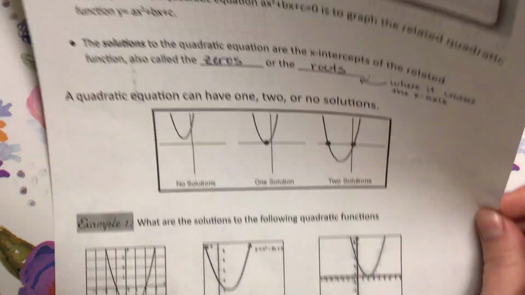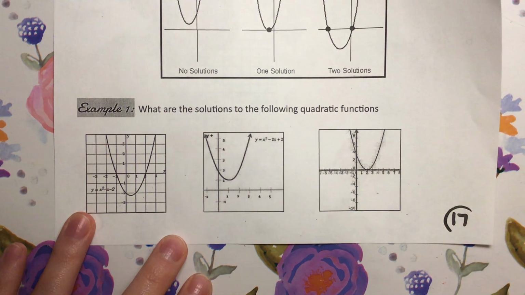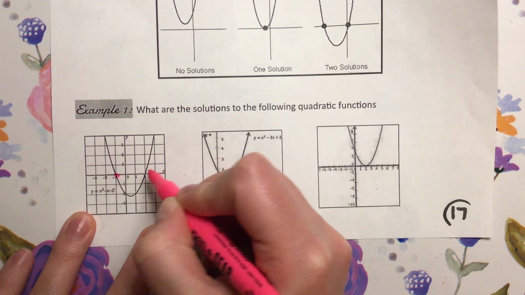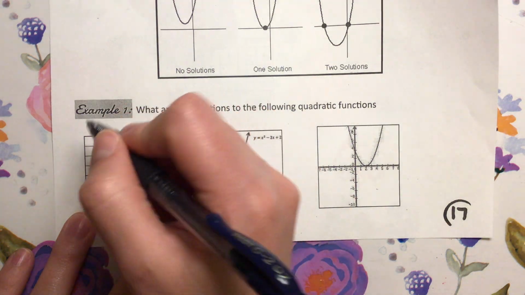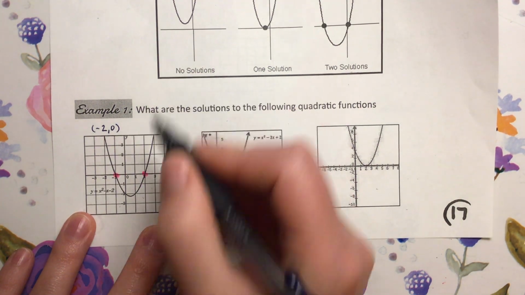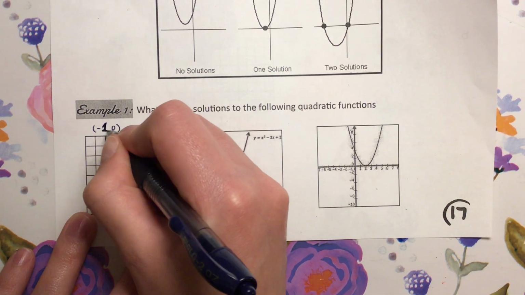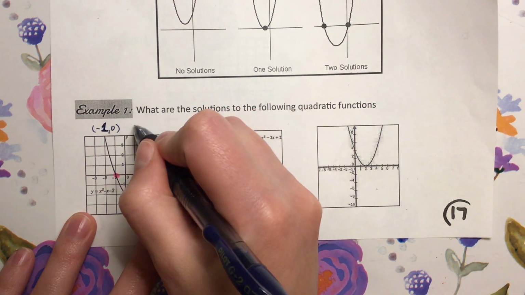Okay, so let's just identify some solutions in these graphs down here. Remember, the solutions or the roots or the zeros are where it crosses the x-axis. So this is crossing right here and right here. What are those coordinates? This one's coordinate is -2, 0. And then that one's coordinate is -1, 0. My apologies, 1. That is a 1. And then this one is 2, 0.